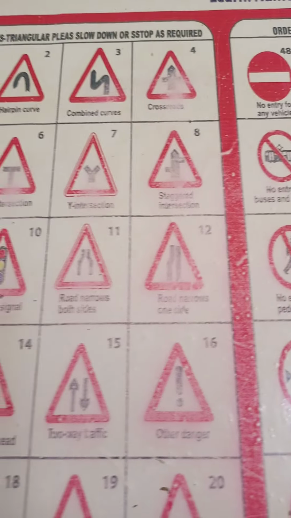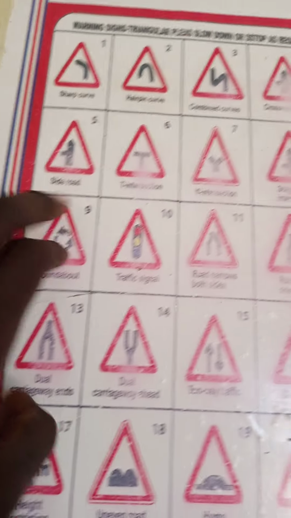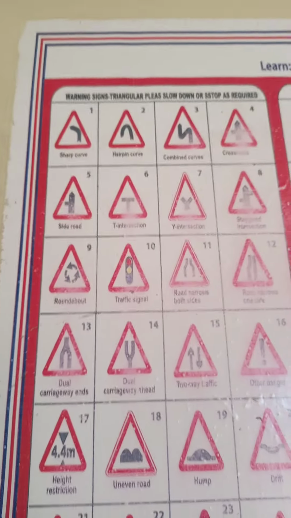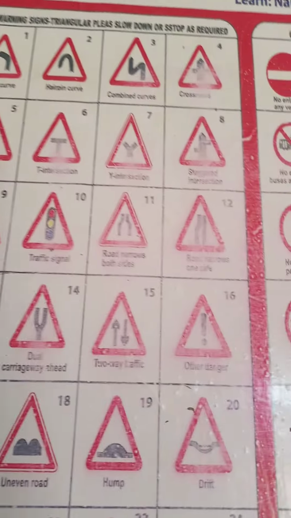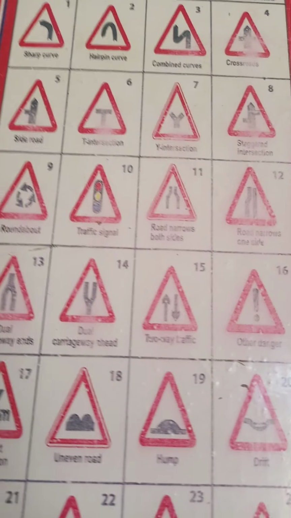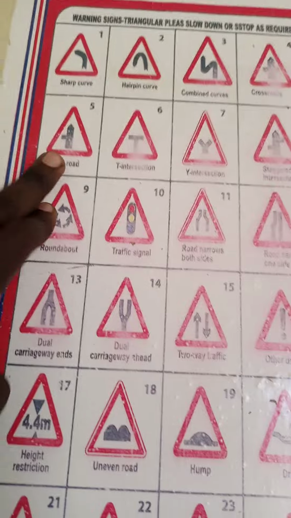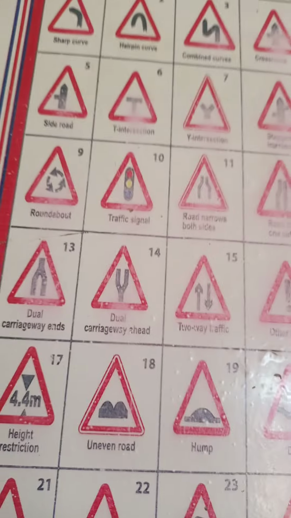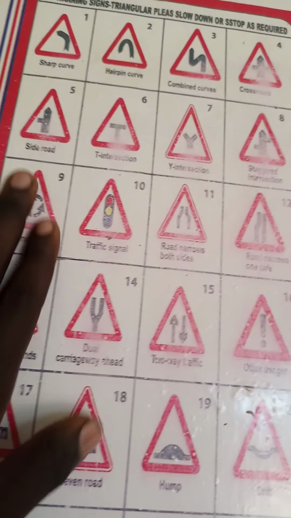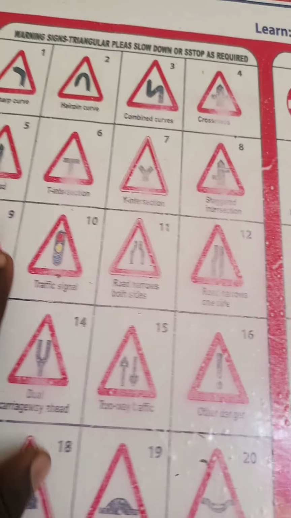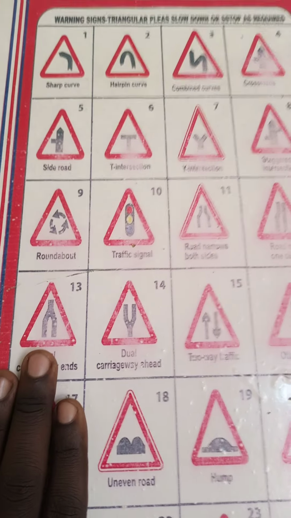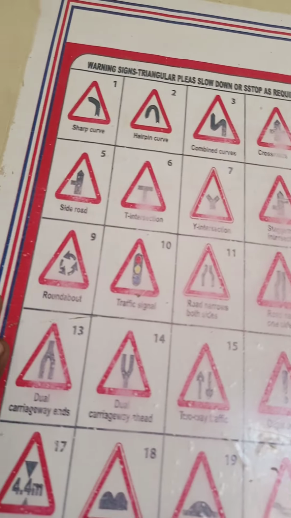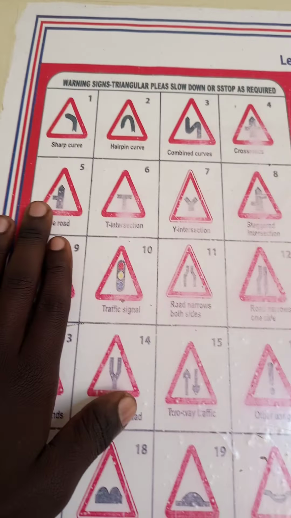Then number 5 is the side road, and it's showing us that there is a road branching off on our left. Here I expect you to indicate if you are turning to this side, and you shouldn't forget the side mirror or the driving mirror, either can work. You should use the mirror to see that there is no motorist or cyclist at the sides, then you can turn. The indicator is the major key here. If you are going straight, I expect you to reduce a bit, expecting someone to come at speed from this side. So you should take note of that.